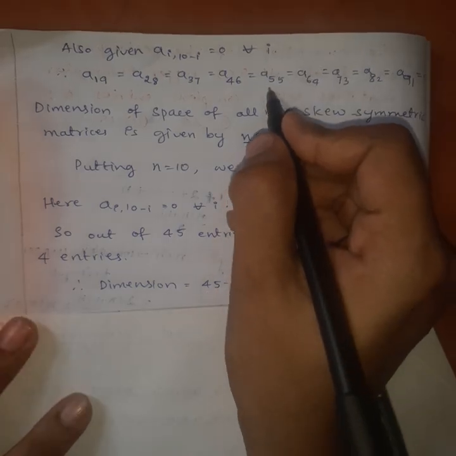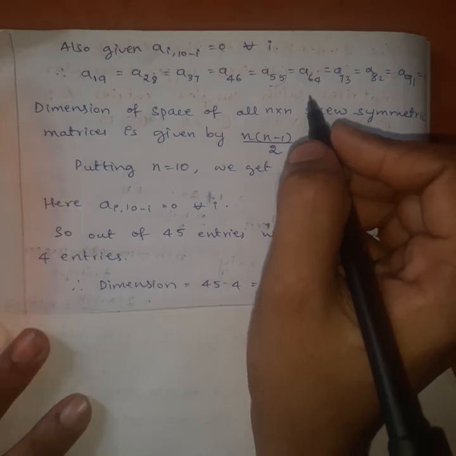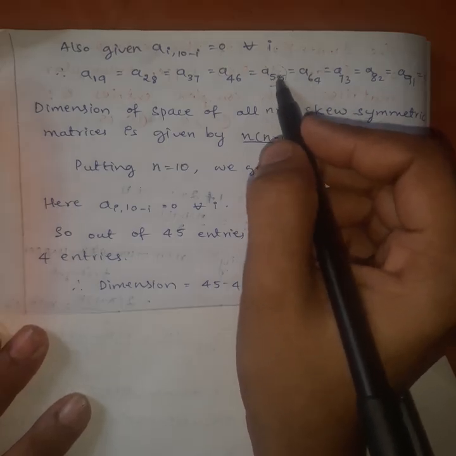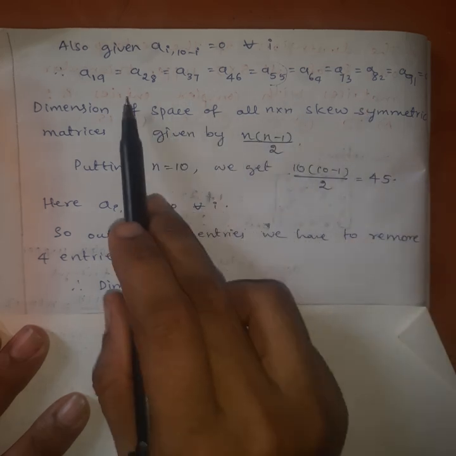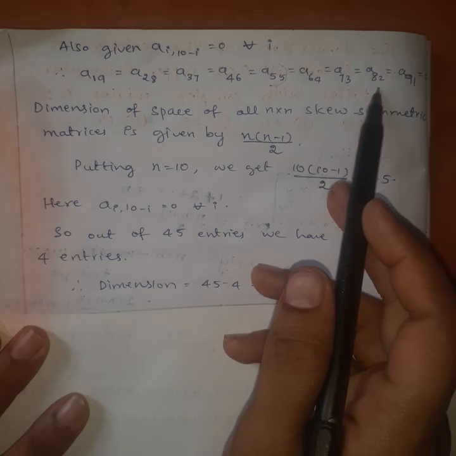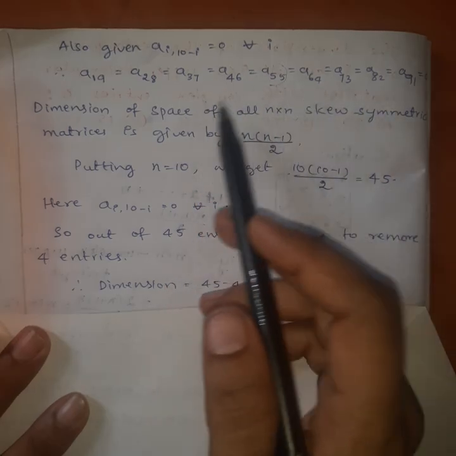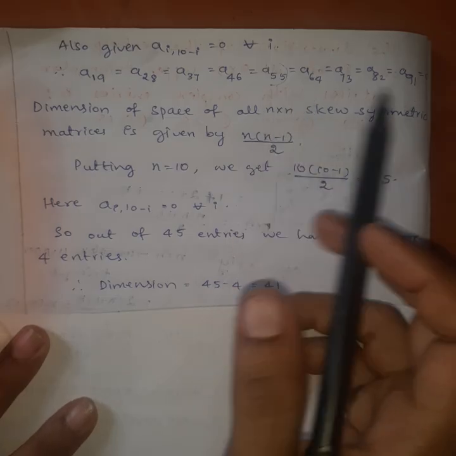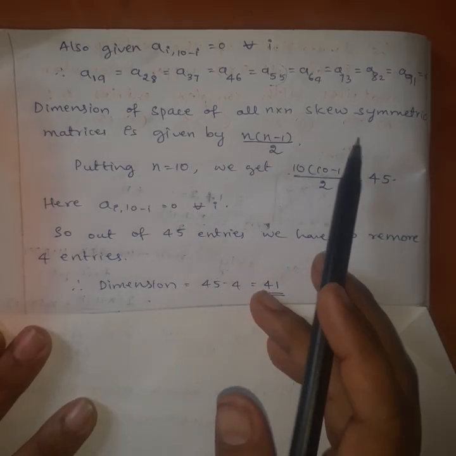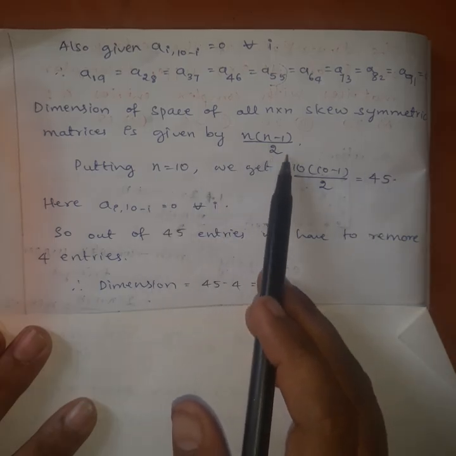Here A55 is a diagonal entry. For an n by n skew-symmetric matrix, all diagonal entries are 0, so this is already 0. And A19 is equal to minus A91, A28 equal to minus A82, A37 equal to minus A73, A46 equal to minus A64. So dimension of space of all n cross n skew-symmetric matrices is given by n into n minus 1 by 2. Okay, we know that.